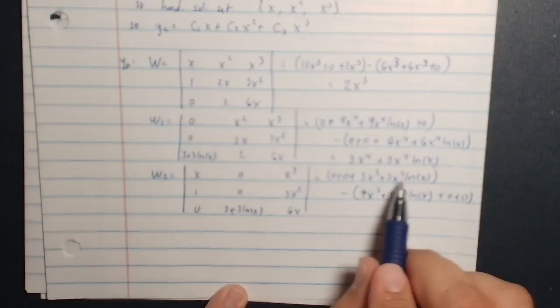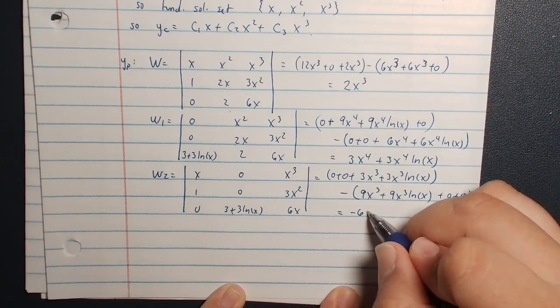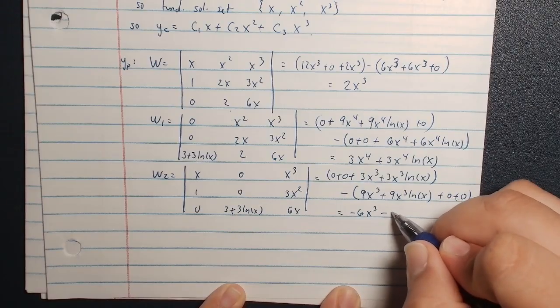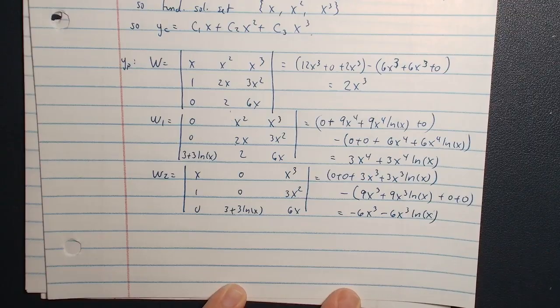So then 3 of these minus 9 of these will give me negative 6x to the 3rd minus 6x to the 3rd natural log of x.